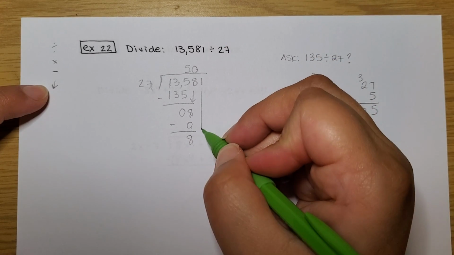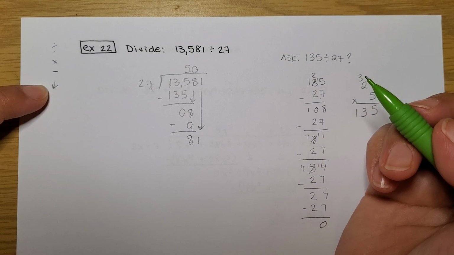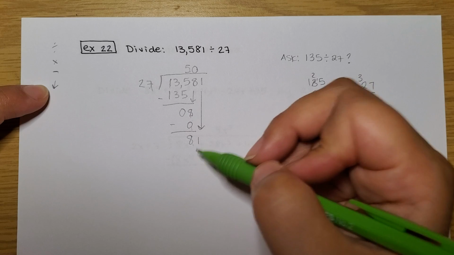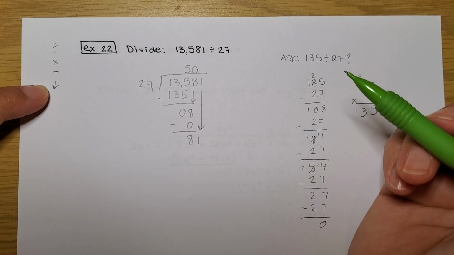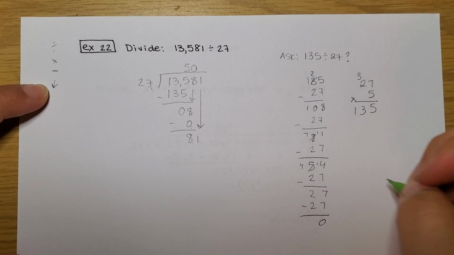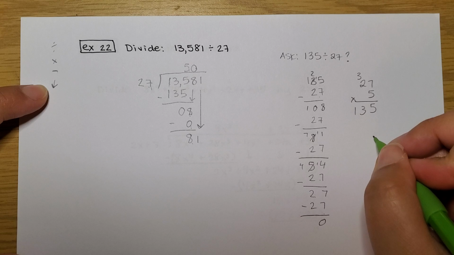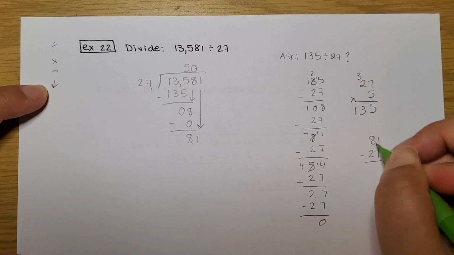Now we have to bring down the 1. And here we have 81. 81 is definitely bigger than 27, so we can go ahead and do the division here. And I'm going to use repeated subtraction again. So over on my scrap paper here, I'm going to do 81 and repeatedly subtract 27.